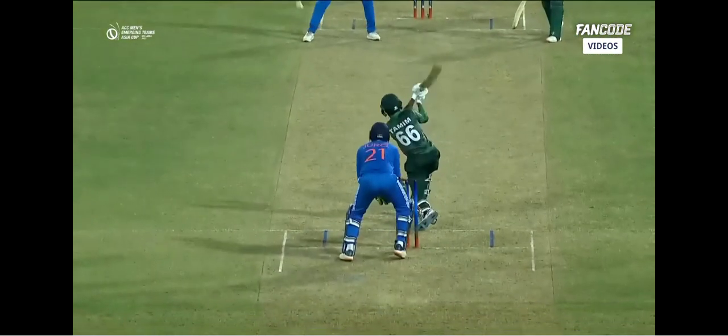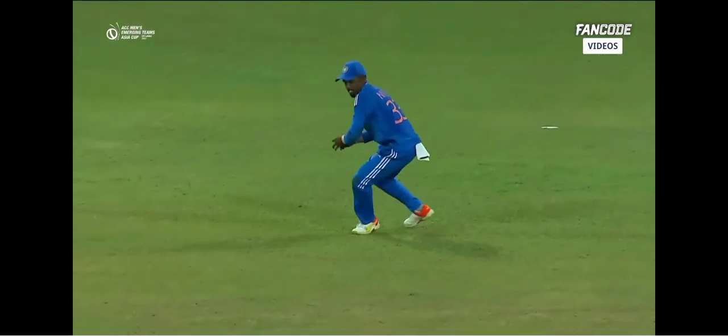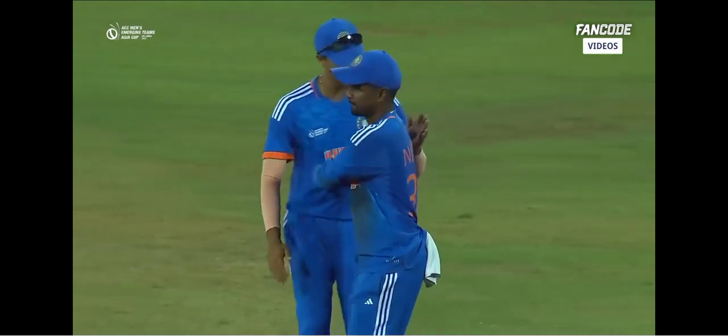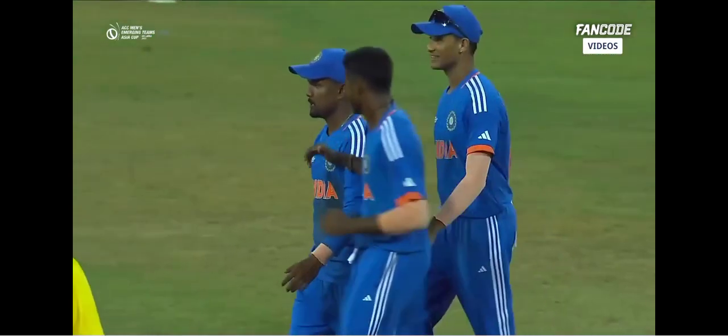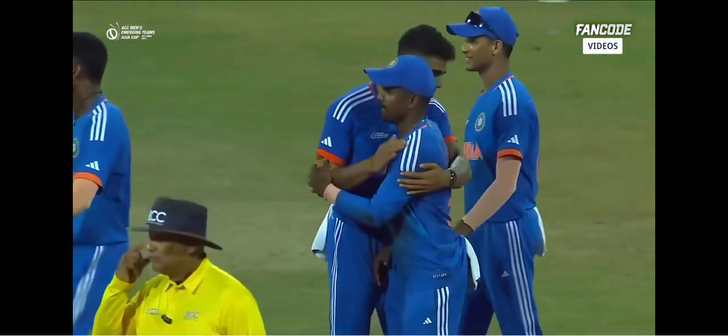Take the attack to him. Try to put him over the top. But what about this catch? Spectacular. Hitting it, going forward. It's always difficult. Then tumbling and taking the catch. Important breakthrough here.